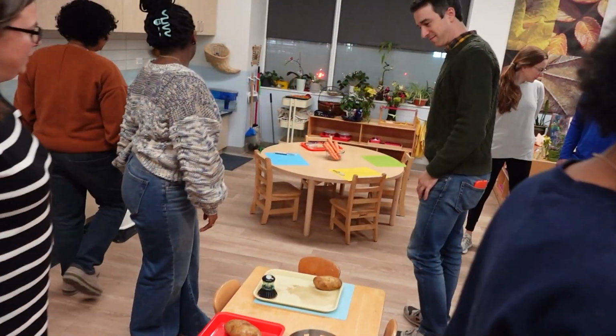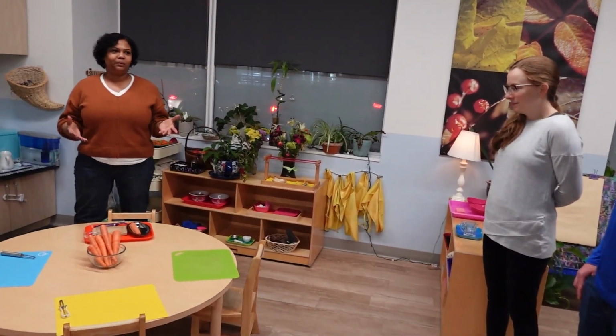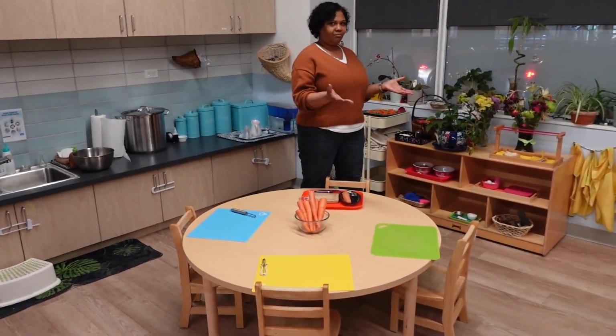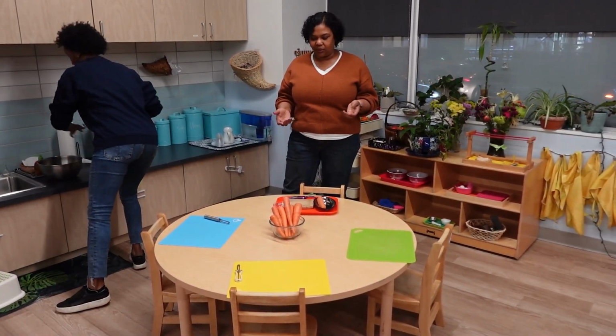Step 2. So children love real tools. They love using real tools at home. And this is something we encourage parents to do, and it's something we also do at school. You have to teach the children how to use it.